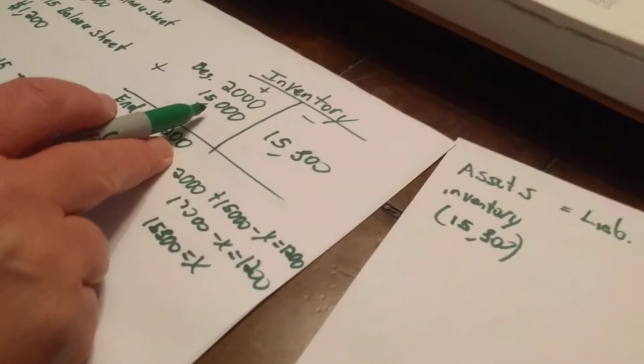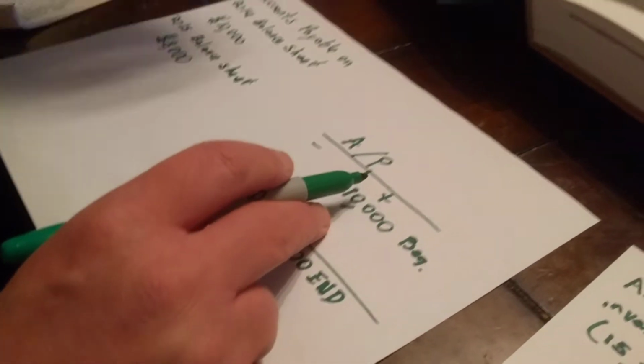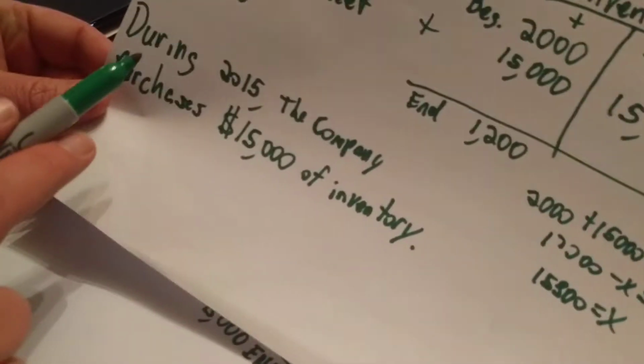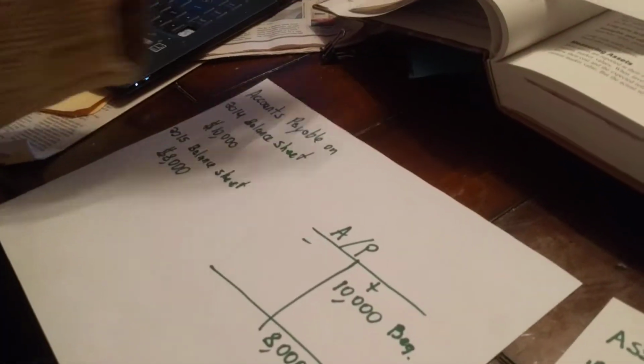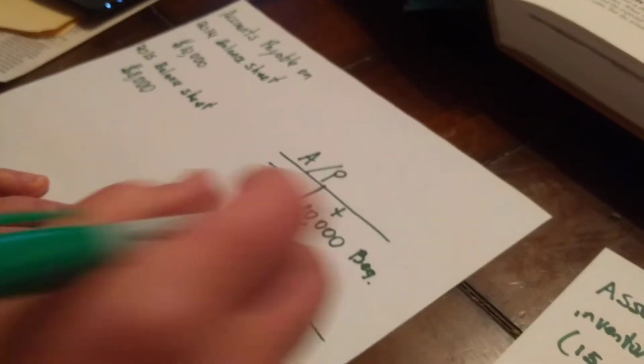Now we have that. The next thing is whenever we purchase inventory, so right here we assume that we purchase inventory for 15,000. Well, the other side of that is that we're going to have accounts payable. Whenever you have that, that means you're buying it on credit. So that $15,000, which was purchased on inventory, as given in the problem right here, it says purchase 15,000 on inventory. So we're also going to increase our accounts payable by that 15,000.